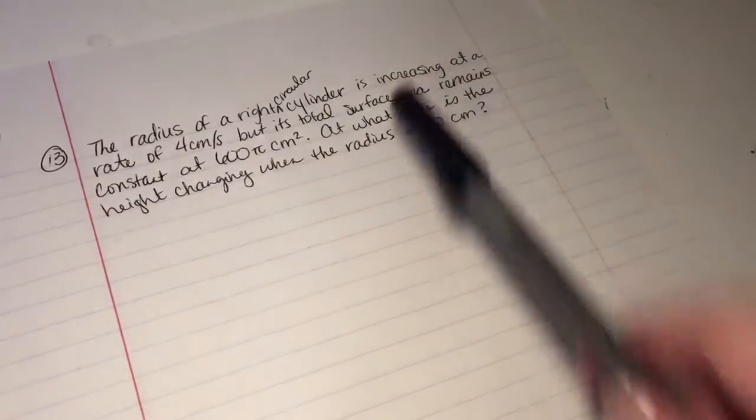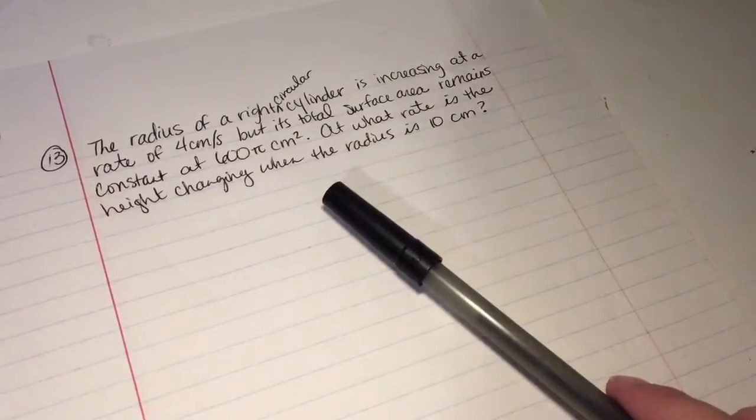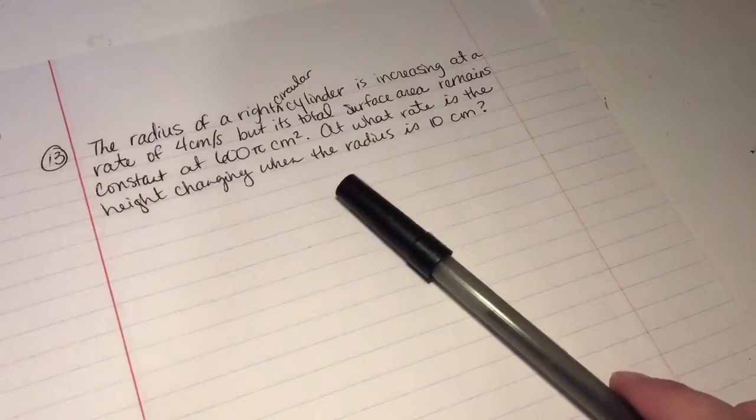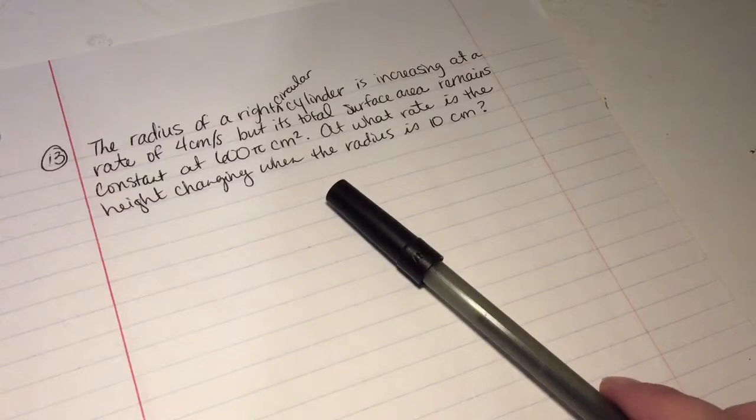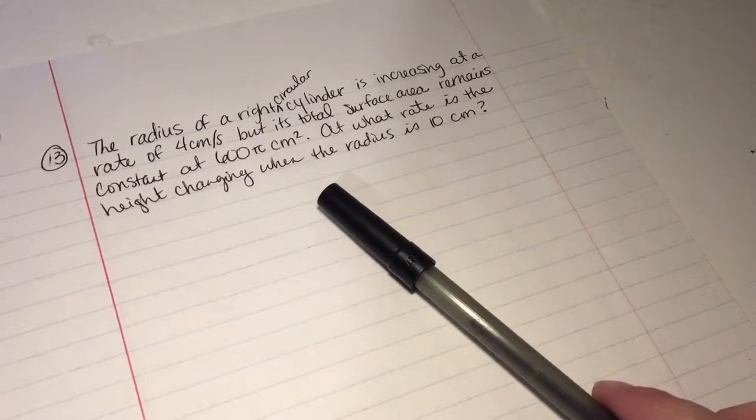All right, this is number 13. The radius of a right circular cylinder is increasing at the rate of 4 centimeters per second, but its total surface area remains constant at 600 pi centimeters squared. At what rate is the height changing when the radius is 10 centimeters?